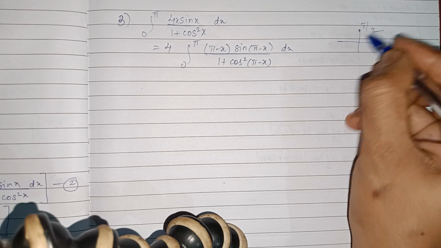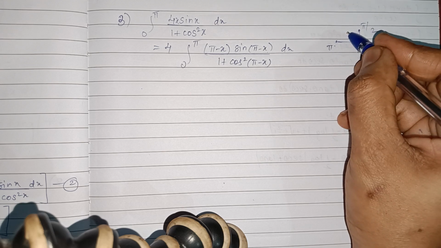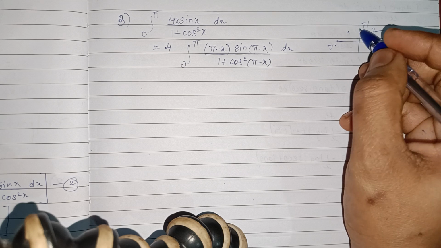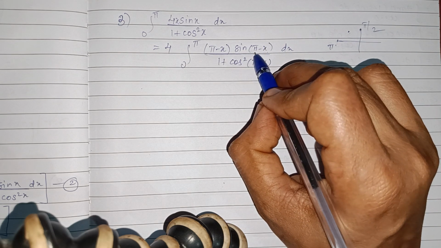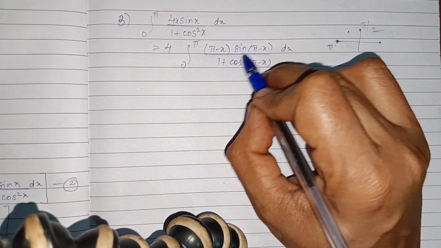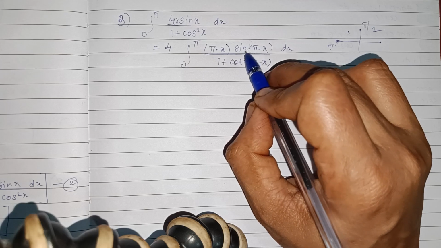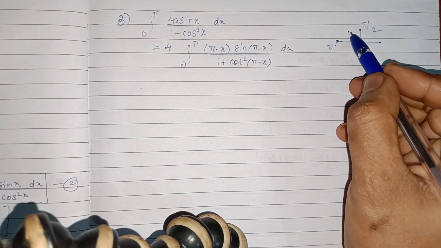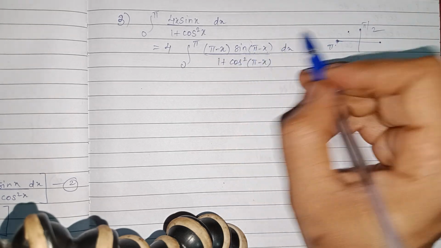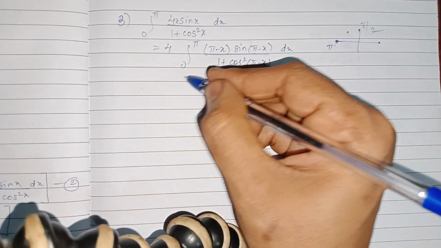This is pi by 2, this is pi, right? So it is in the second quadrant. So whenever there is pi and 2 pi, we don't have to change this. Okay. And in the second quadrant, sine is positive. So this remains the same. Let's write this.